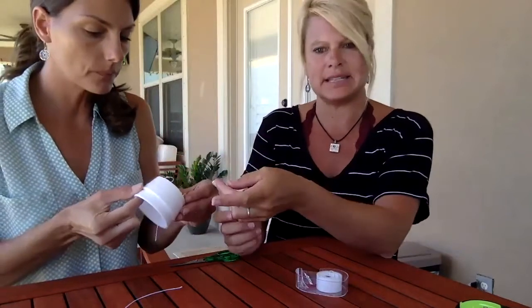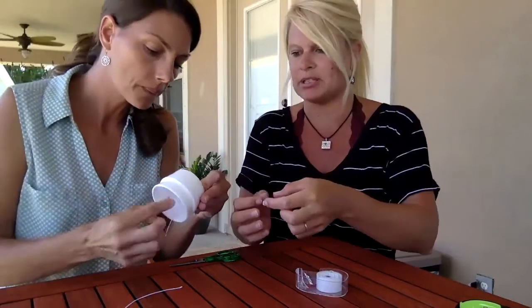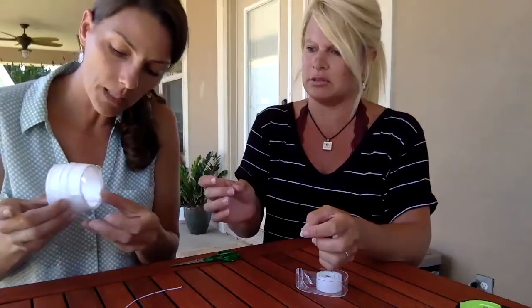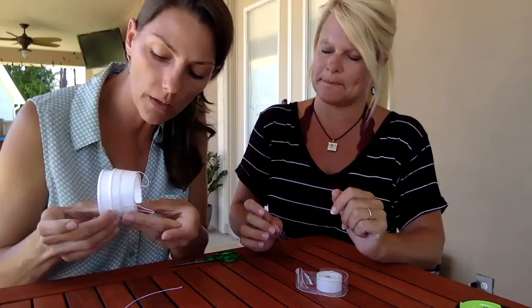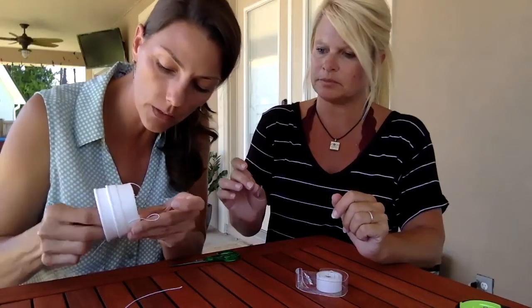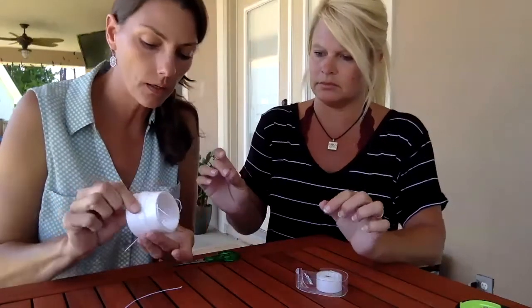You might need a second set of hands on this part to help you tape it, because by yourself it would be kind of hard. Make sure that there's enough of a little loop hanging off so that you have area to grab things with. Okay.